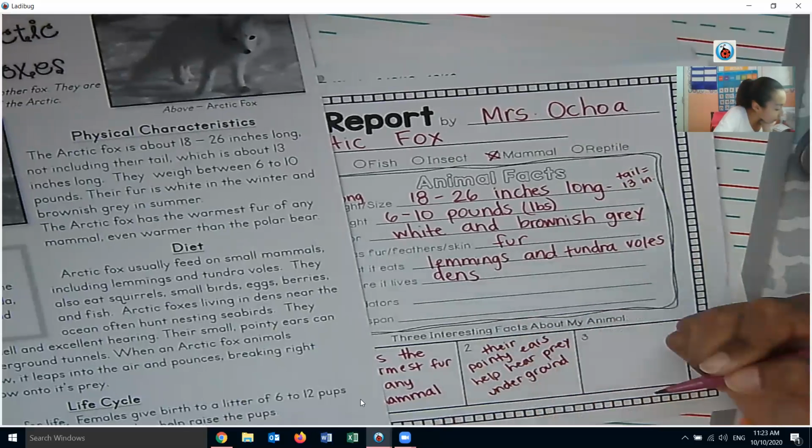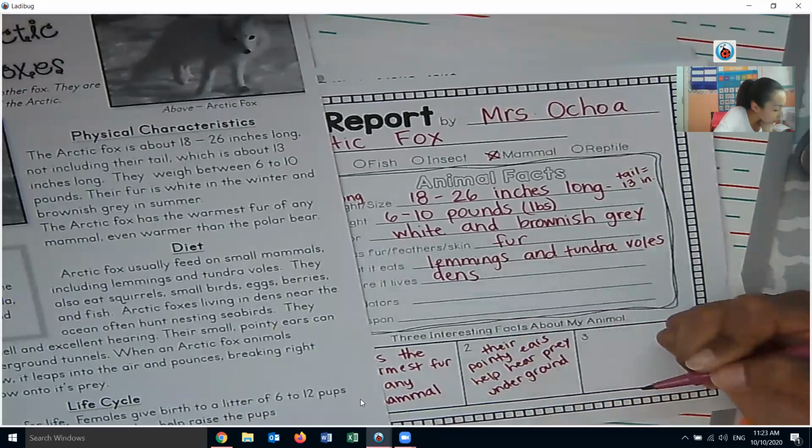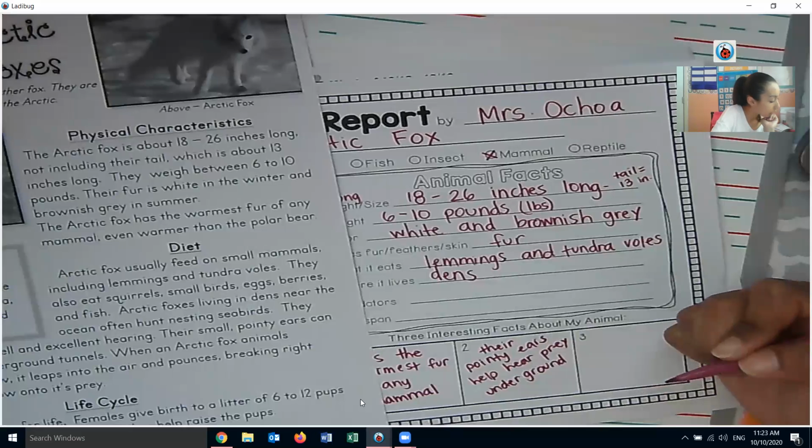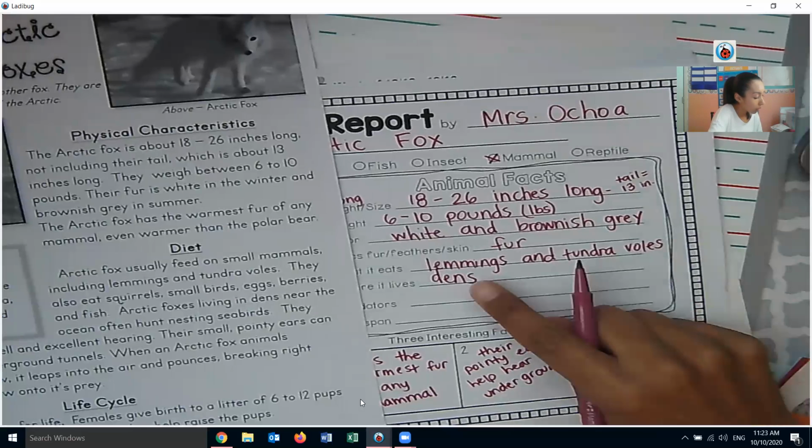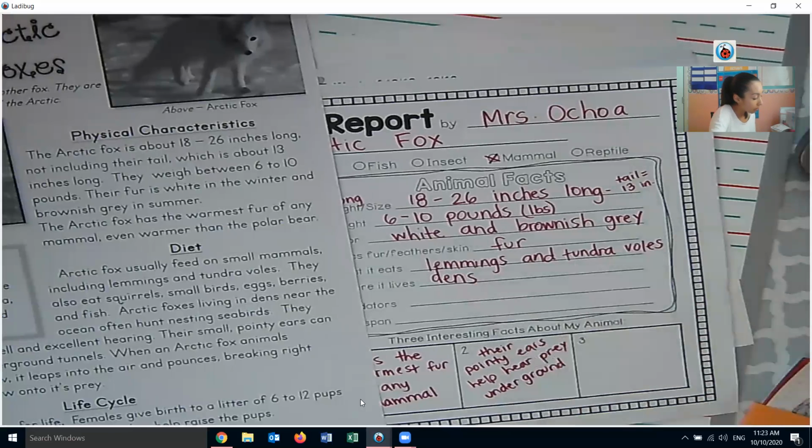When an Arctic fox hears animals scurrying under the snow, I think they forgot the word hears. When an Arctic fox hears animals scurrying under the snow, it leaps into the air and pounces, breaking right through the layer of snow onto its prey. The life cycle. Arctic foxes usually mate for life. Females give birth to a litter of 6 to 12 pups that are born in the den. So there goes that den information again. Both mother and father help raise the pups.